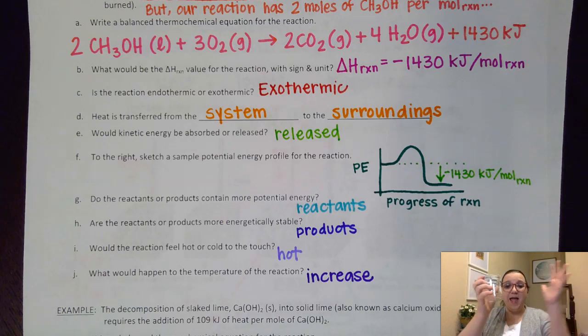And so if I put my hand up to that container, it is going to feel hot to the touch. And that also means that if I put a thermometer to it, the kinetic energy would be released to the thermometer, to part of the surroundings. And so therefore, the temperature on a thermometer recording would increase as well.